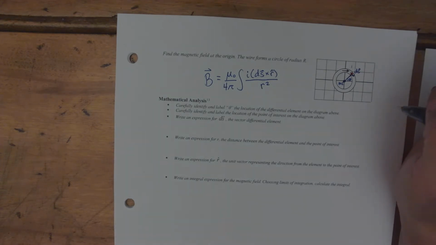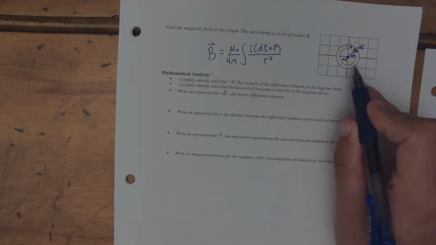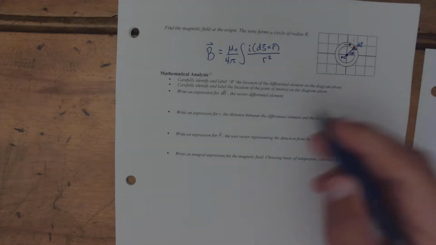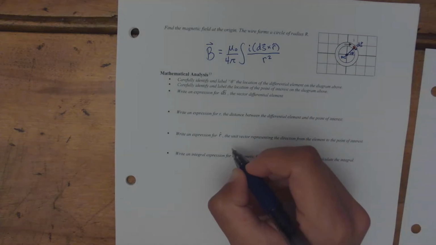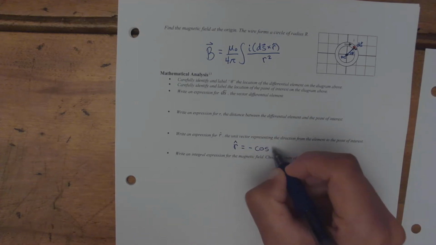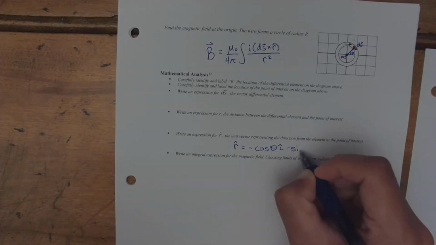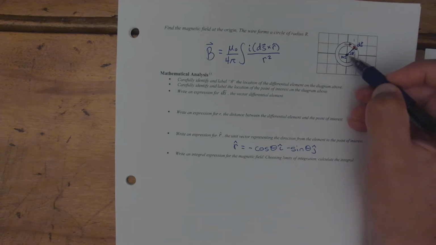Do you remember back in the electric field when we had to find the vector r hat, when we had a continuous charge distribution and it was either part of a circle or a full circle, and we were looking for the electric field at the origin? r hat, which went from the charge to the point of interest, was always going to be minus cosine theta i hat minus sine theta j hat, where you have the negative signs because you're going from the charge to the point of interest.